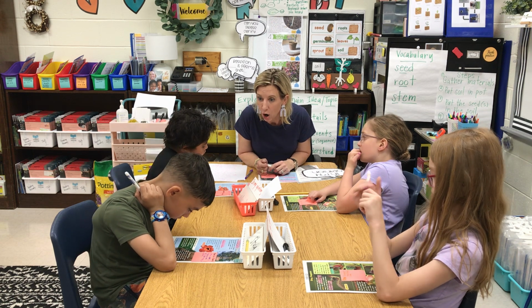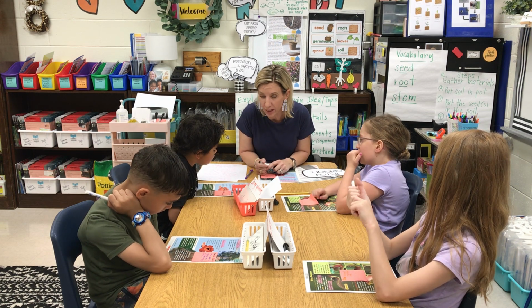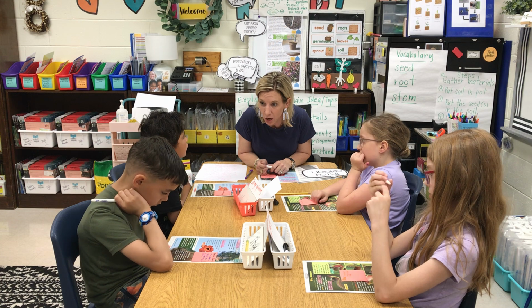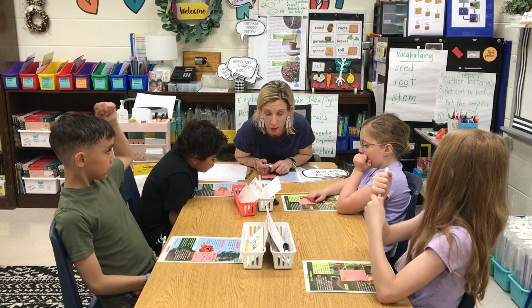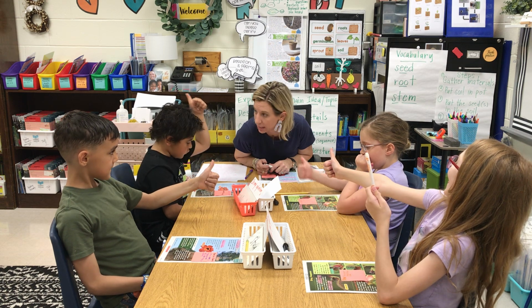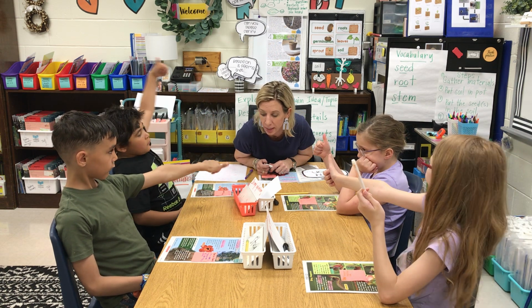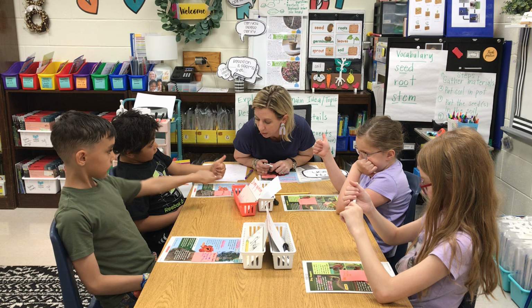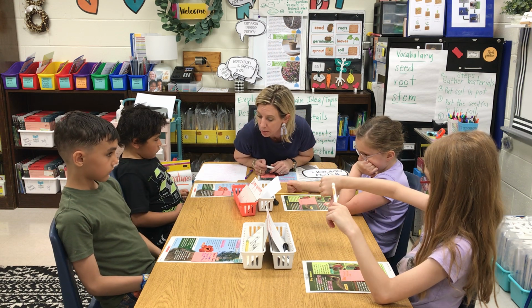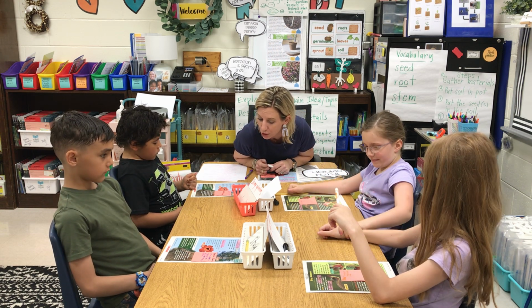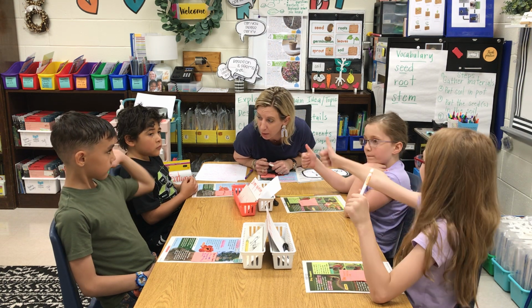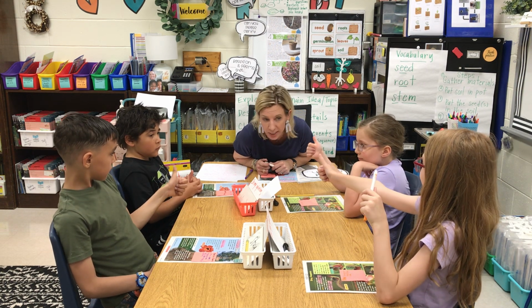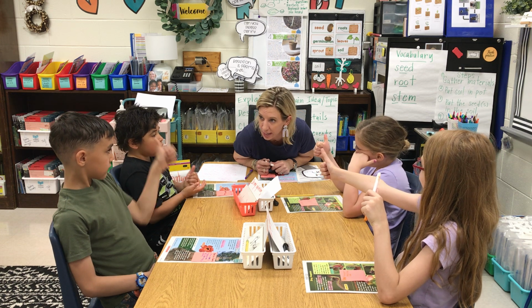All right, so remember, today, our goal was to figure out the main idea of this passage. Give me a thumbs up if you feel good about the main idea and you understand what the main idea is. Okay, now, put your thumb down. Now, you were also supposed to be able to ask and answer questions about what you learned. Give me a thumbs up if you feel like that went well. Do you feel like you could tell somebody about strange plants now?